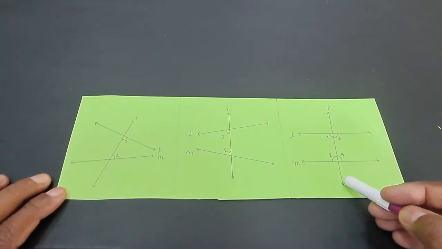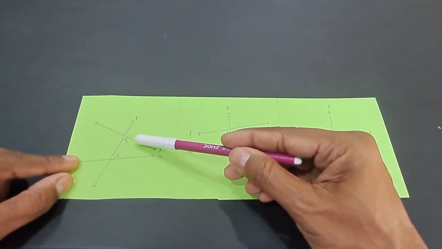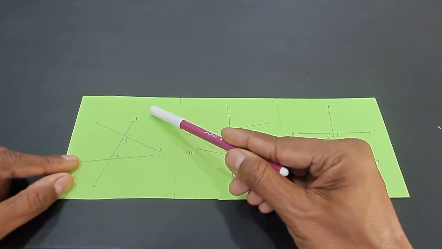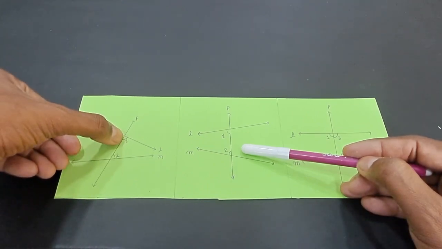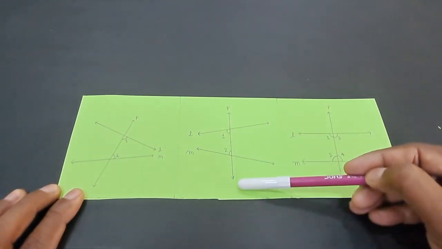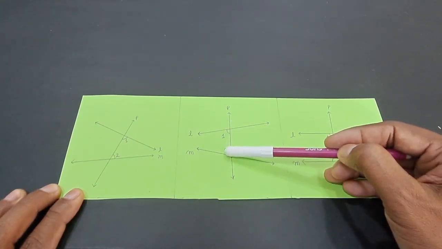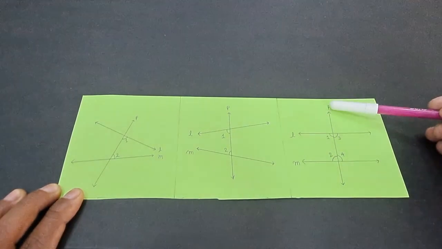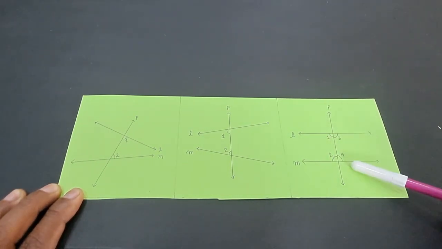To perform this activity, we need to draw three different figures. You can see here we have drawn two lines L and M which are not parallel, and they are intersected by a transversal P. We name these two angles on the same side of the transversal as angle 1 and angle 2. Likewise, we draw another figure with the transversal P intersecting these two lines, and this time we label angle 1 and angle 2 on this side. The third figure shows two parallel lines L and M intersected by a transversal P. So we label 1, 2, 3, 4, all the four interior angles.